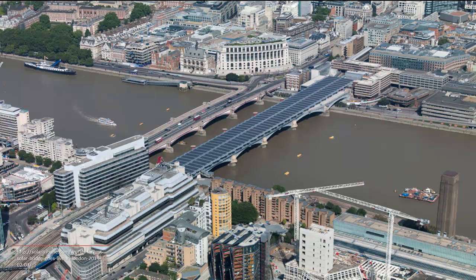Pretty exciting, actually. And again, large-scale solar installations, bridges, have excellent access to daylight and sunlight. So this is actually in London, where they covered an entire bridge in solar. And these are done by the government, so this energy goes back into the grid and is used to power government facilities. Again, pretty exciting opportunity here for the future of solar.